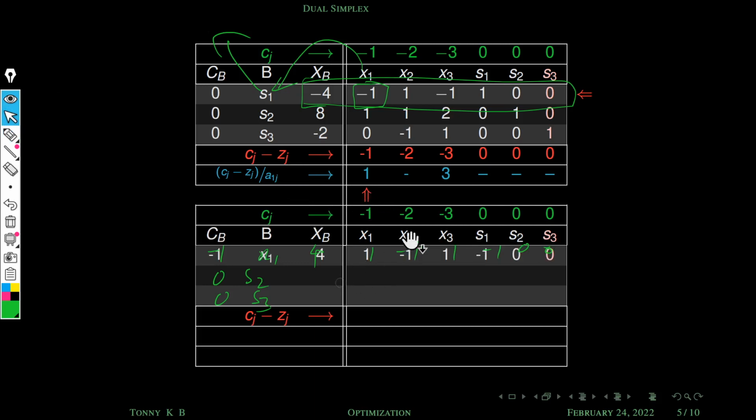Okay, so yes, these are the changes: minus 1, x1, 4, 1, minus 1, 1, minus 1, 0, 0. Okay, then using this one, we have to convert these two elements to 0. There is no change in this row, because this term is already 0. And how to convert this element to 0? Using this one. Okay, so R2 goes to R2 minus R1 new.